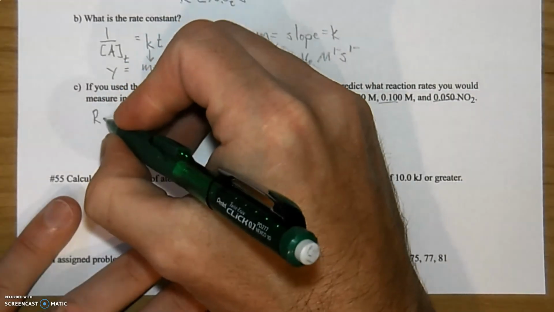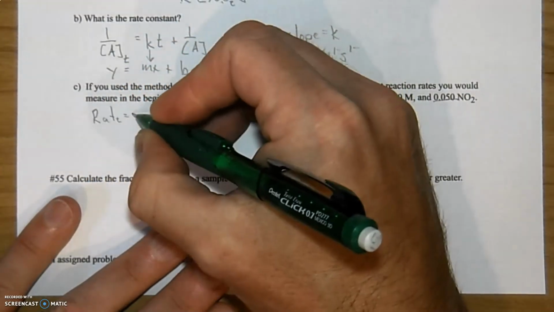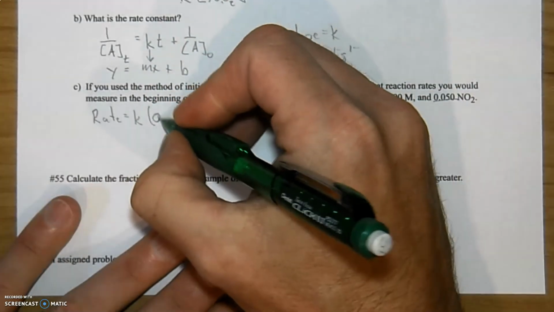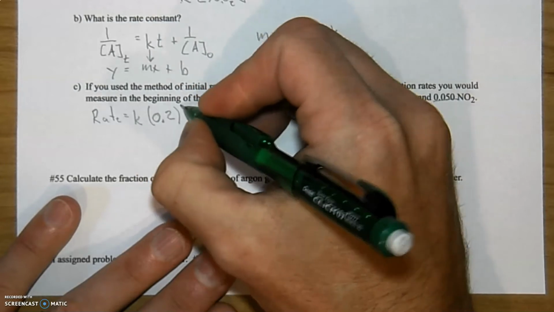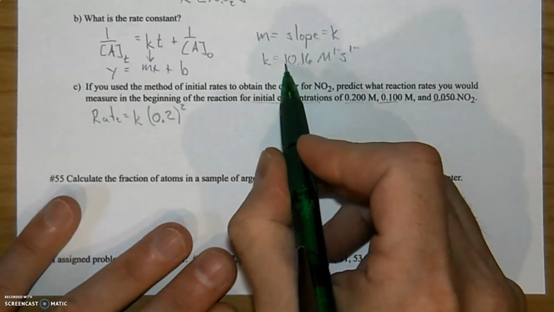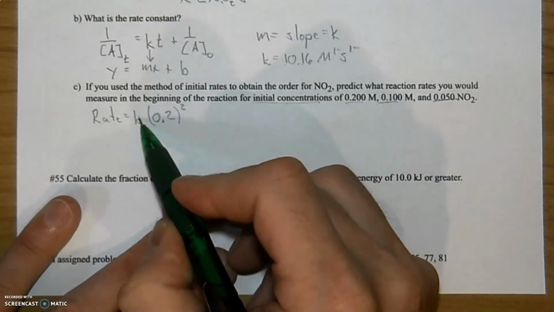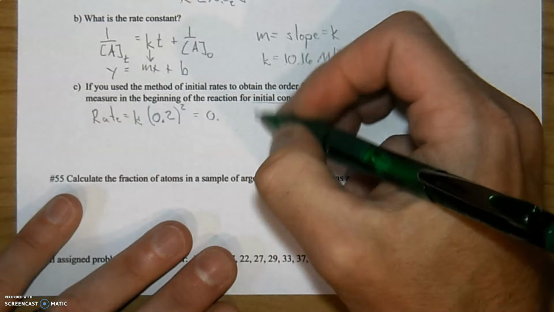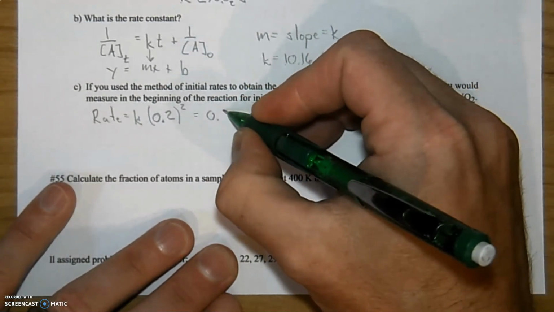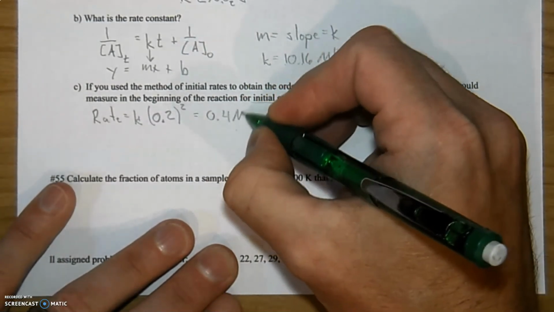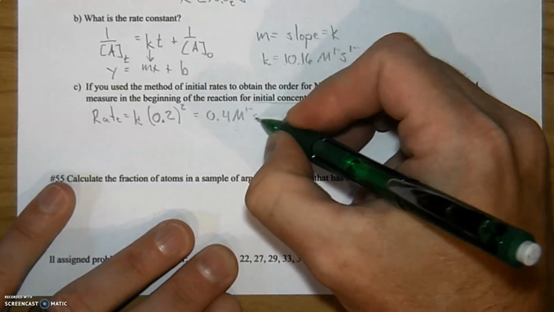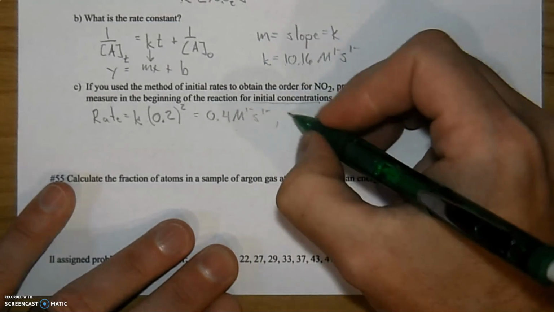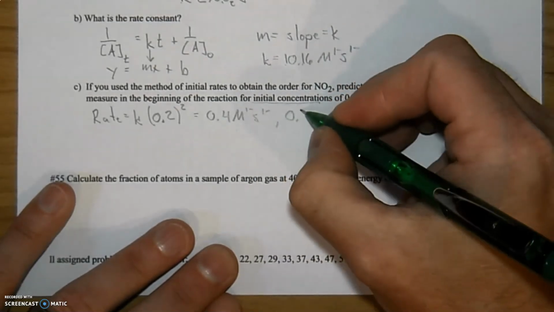So let me write out rate is equal to k times the concentration of NO2 squared, and I'm just going to substitute this k value in. Given that, for the first one it would be 0.4 molarity per second. I'll go ahead and write the other ones in here; I'm not going to spend a lot of time putting those in.